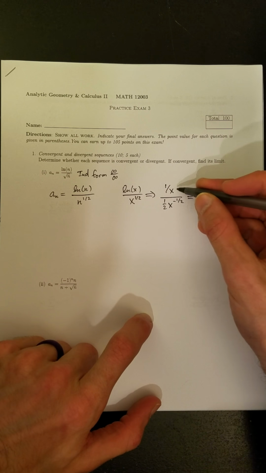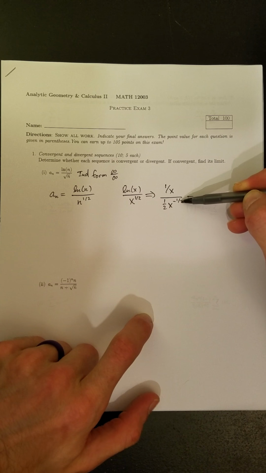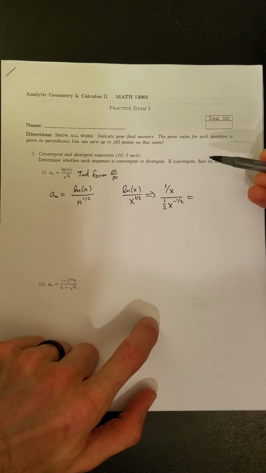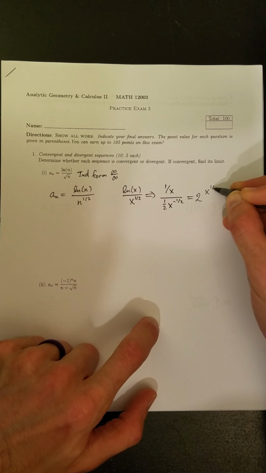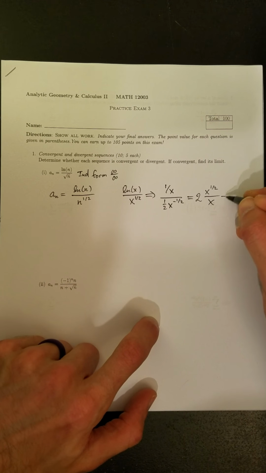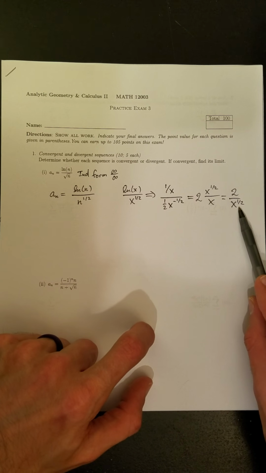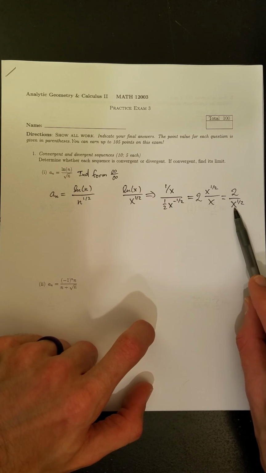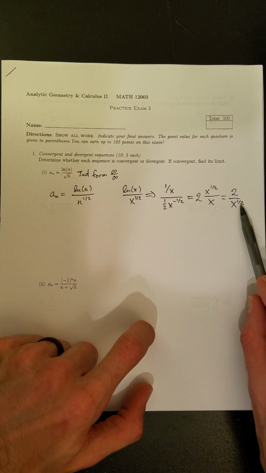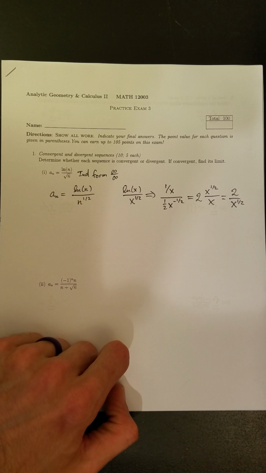I have 1 power of x in the denominator. This x to the minus 1/2 in the denominator moves up to the numerator as x to the 1/2, and this turns out to be 2. I have x to the 1/2 in the numerator and x in the denominator, and so ultimately I'll be able to write this as 2 over x to the power 1/2. Now the question is, what is the limit as x goes to positive infinity of 2 over x to the power 1/2? Of course, this is essentially just x to a negative power, and so we see that this goes to 0.